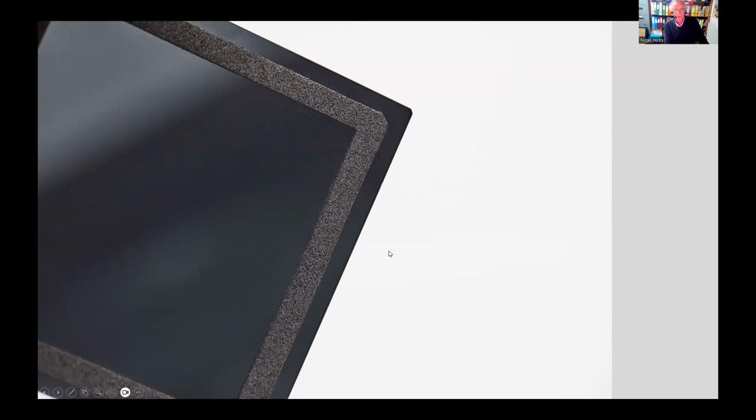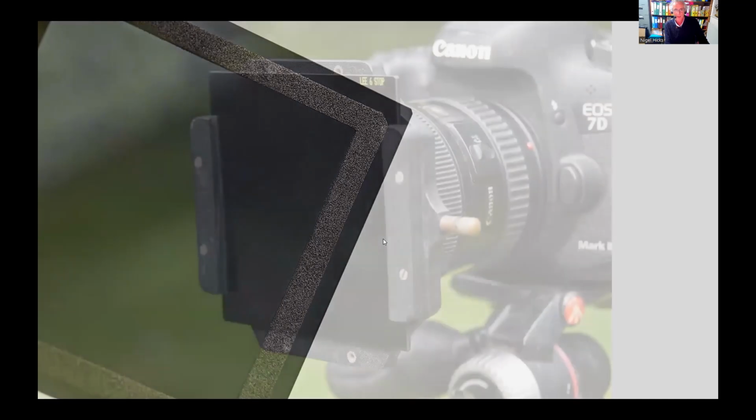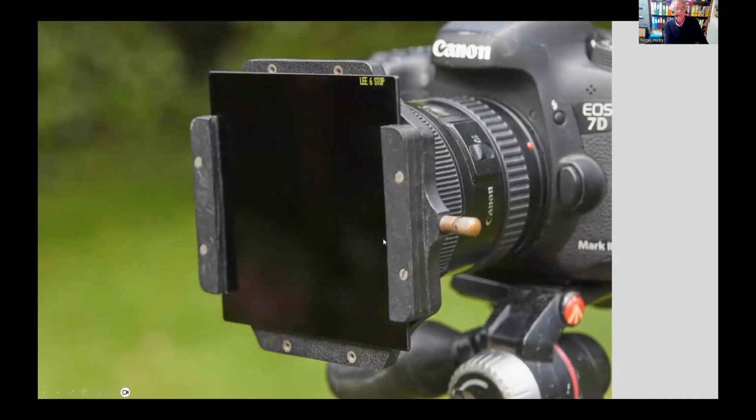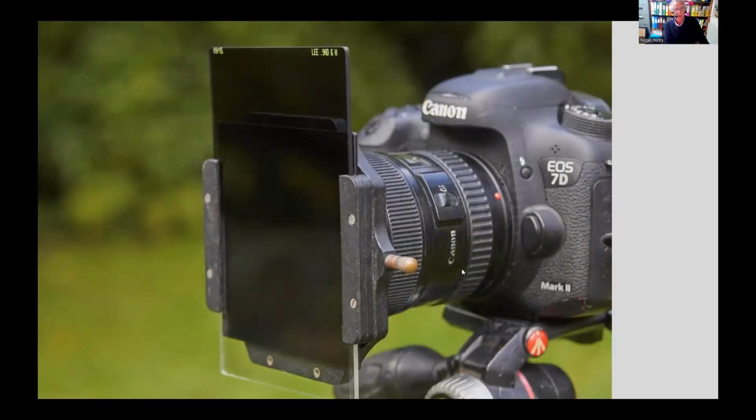Obviously, it's not a problem with the circular filters because they screw onto the front of the lens, and there's no way for light to leak around the side of them. So here we are. I have a small stopper attached to the front of my camera using this filter holder. And I say you can combine this with an ND grad. So here we have the stopper filter on the back with the ND grad on the front of the holder.